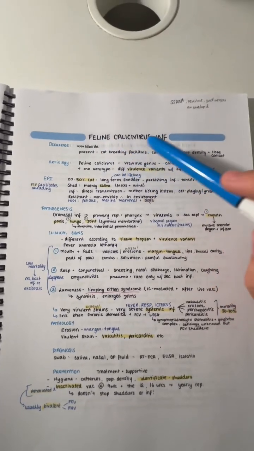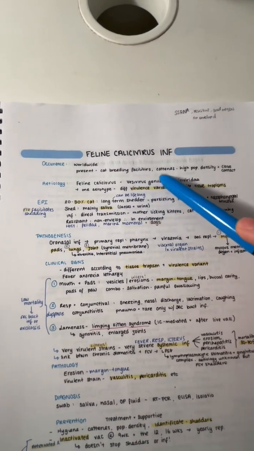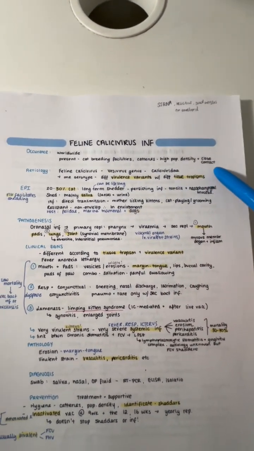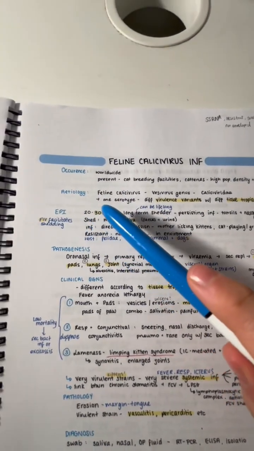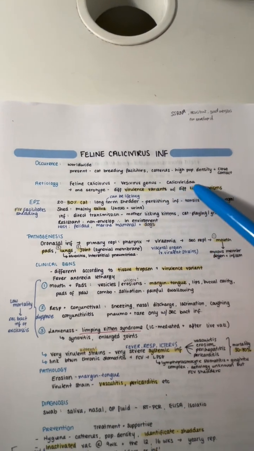Feline calicivirus infection. The occurrence is worldwide. It's present in cat breeding facilities, catteries, or wherever there's a high population density of cats that have close contact. The etiology of the disease: the feline calicivirus is a part of the vesivirus genus, which is part of Caliciviridae.